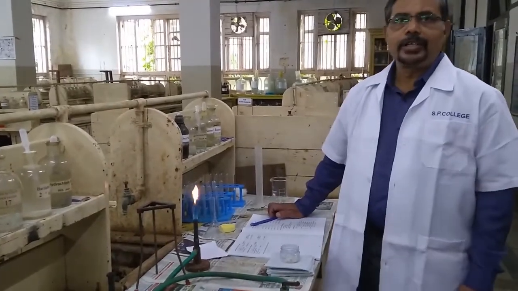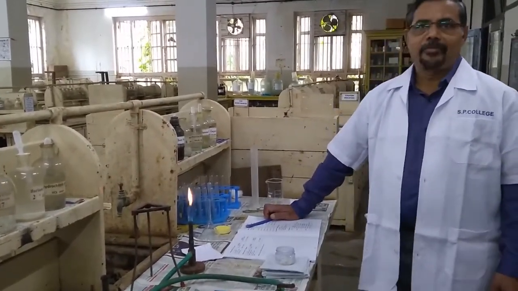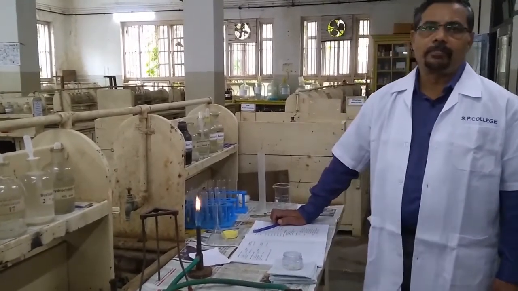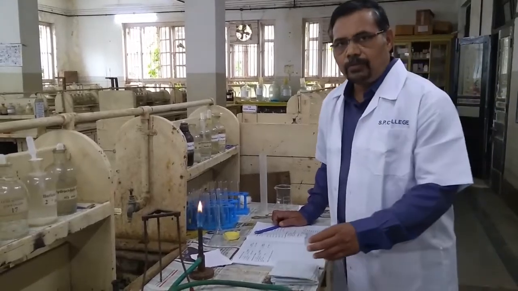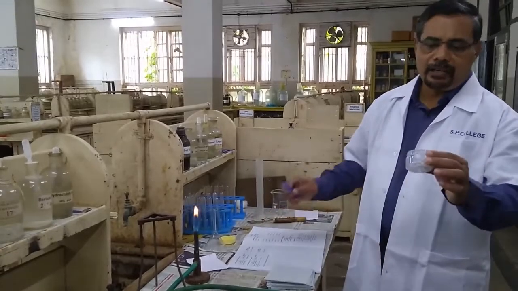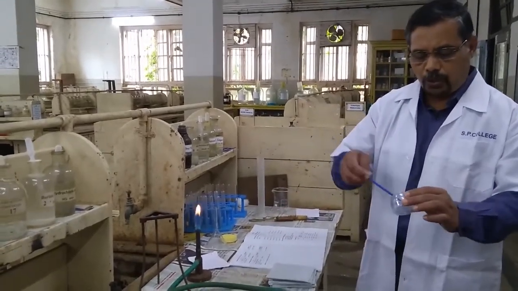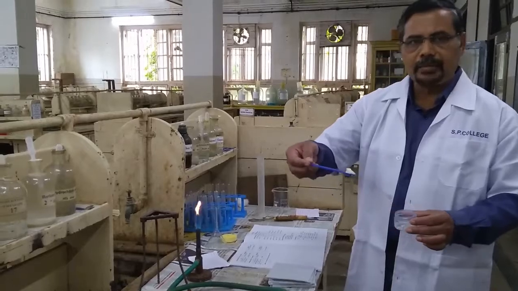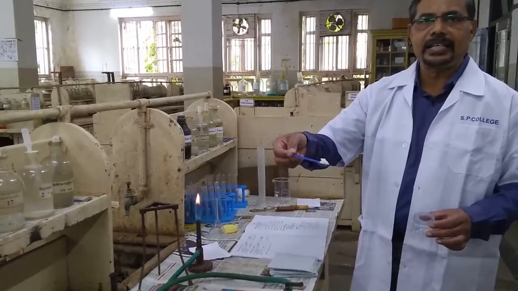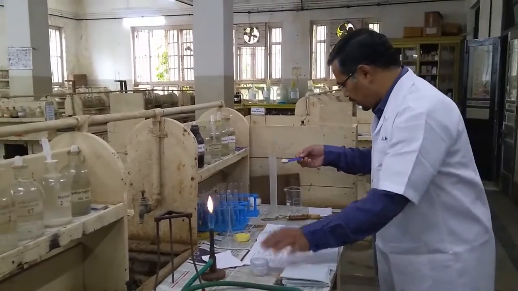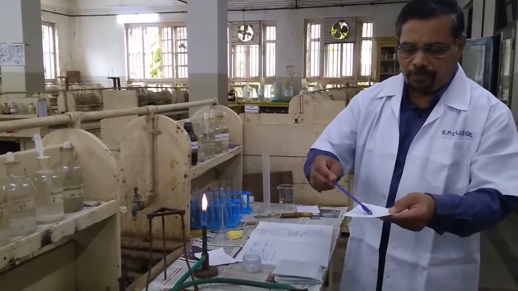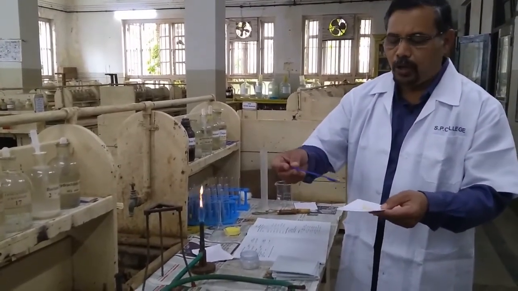Good morning, students. Today in the chemistry laboratory we will study analysis of basic radicals. For today's experiment, this basic radical mixture, that is a mixture of two salts, is given. This is a binary mixture of salts, two salts containing two basic radicals. So take this small quantity of given mixture on rough paper with the help of small spoon.